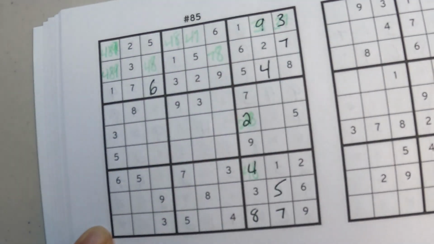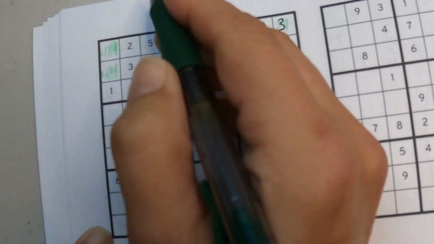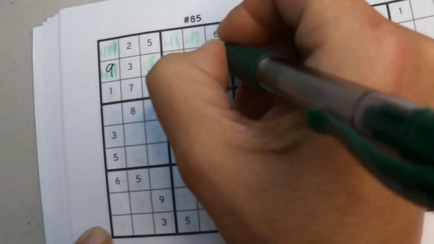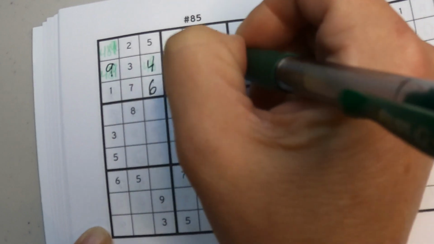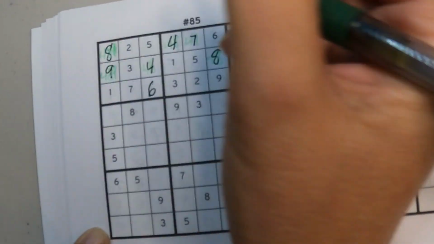And that 9 means we can get rid of this 9. So the only place our 9 can be in this box now is here. And that 7 makes this our 8 and our 4. And that 8 makes this our 4, 7, 8.